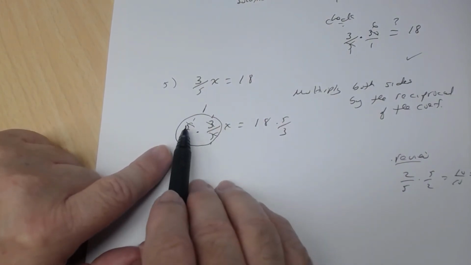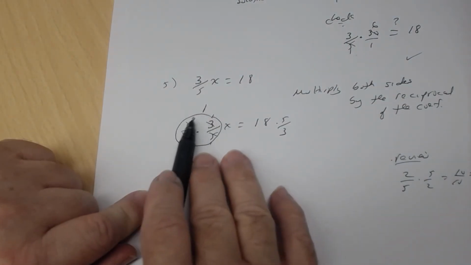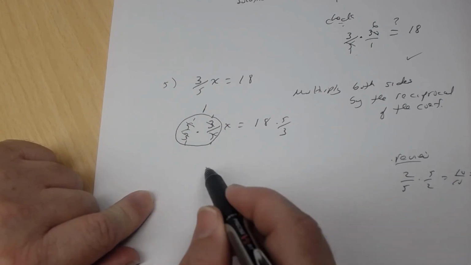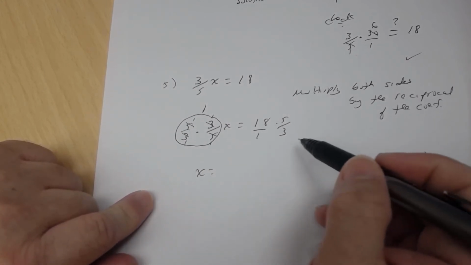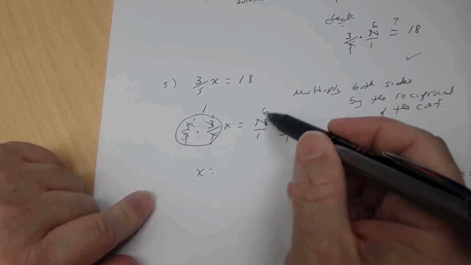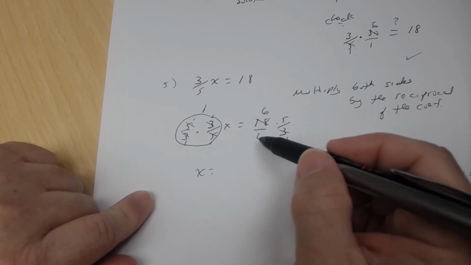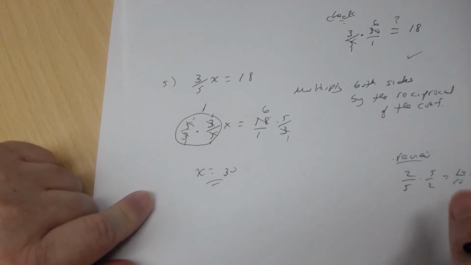If this is 3/5, you're going to say times 5/3 on both sides. And notice that this is 1 right here. That's 1. 1 times x is x. And then you just got to reduce this. So I'm going to write this as 18 over 1. 3 into 3 is 1. 3 into 18 is 6. And 6 over 1 is 6. 5 over 1 is 5. 6 times 5 is 30. Okay, so you get the same answer.